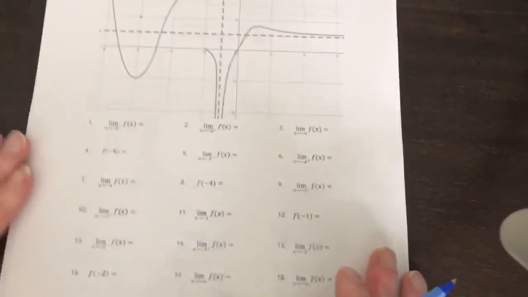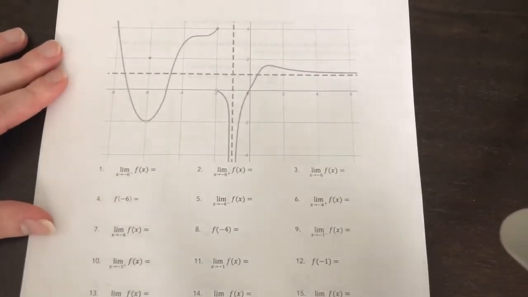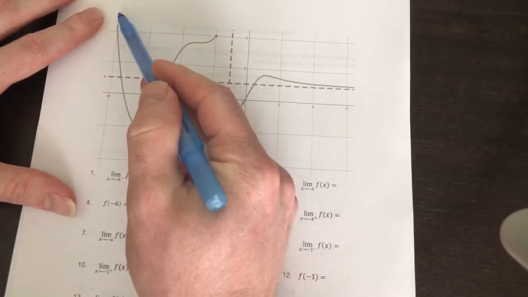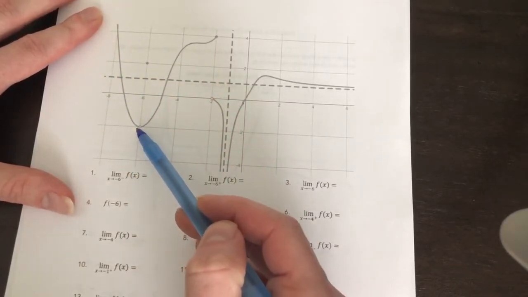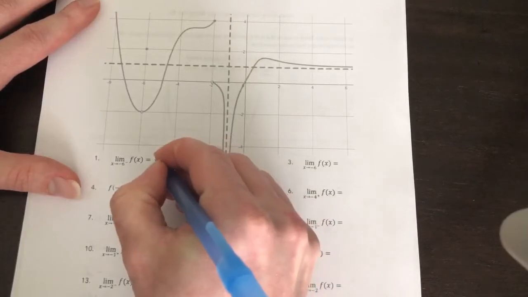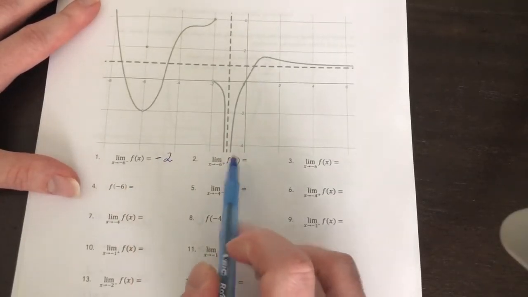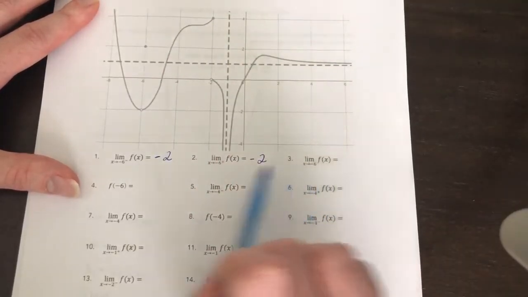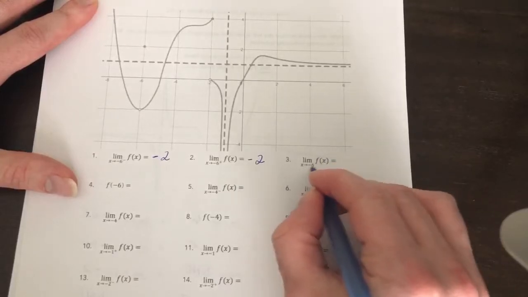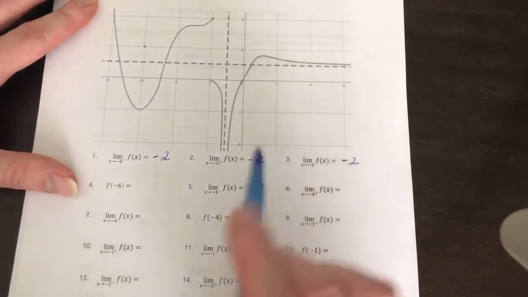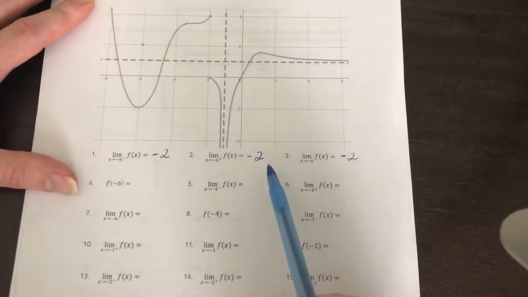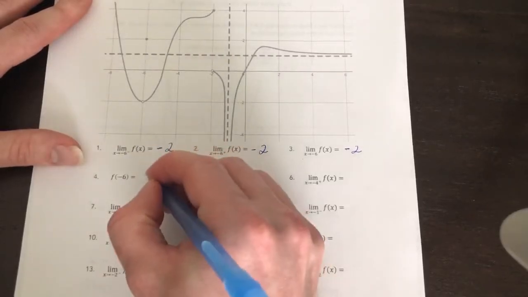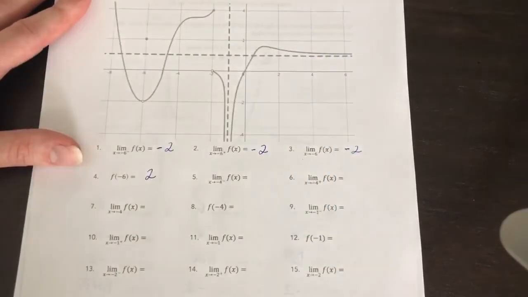Okay, another graph. The limit as x approaches -6 from the left-hand side: as I go along the graph from the left, it's going to approach -2. As I go from the right-hand side, it's also going to approach -2. So the limit as x approaches -6 is equal to -2. In order for the limit to exist, the left-hand limit has to equal the right-hand limit. For f of -6, I'm looking for the solid point. The solid point is right here, it's 2.